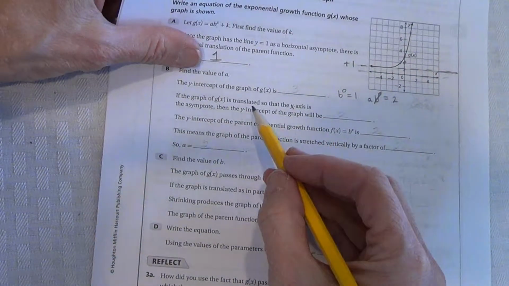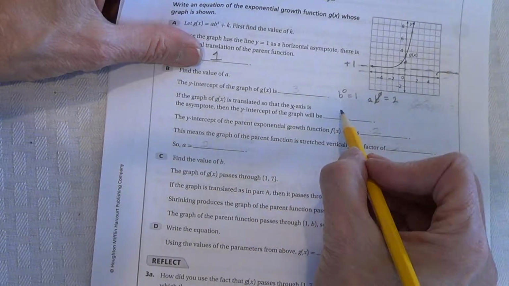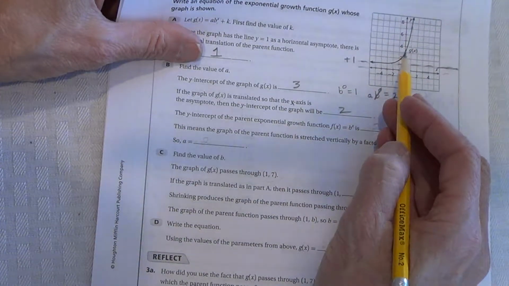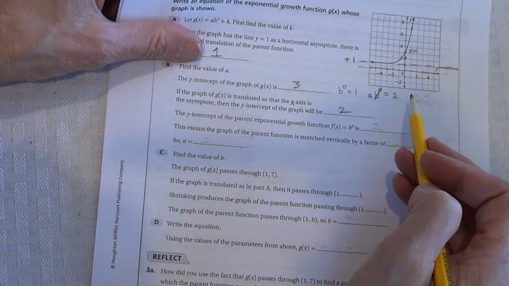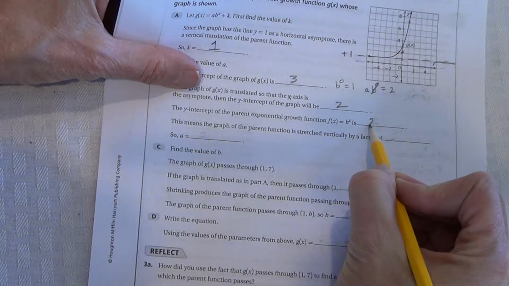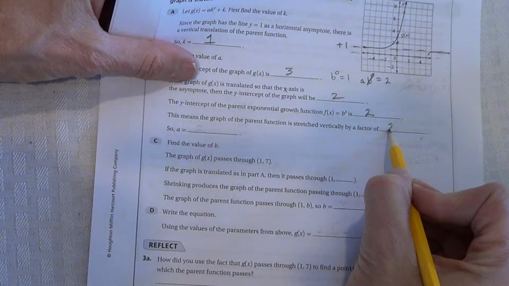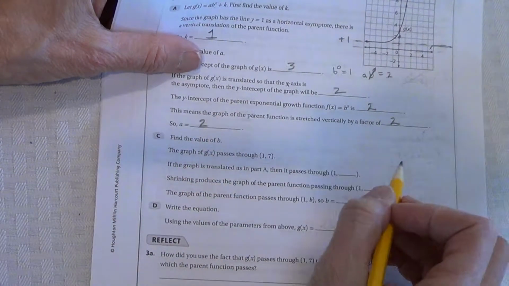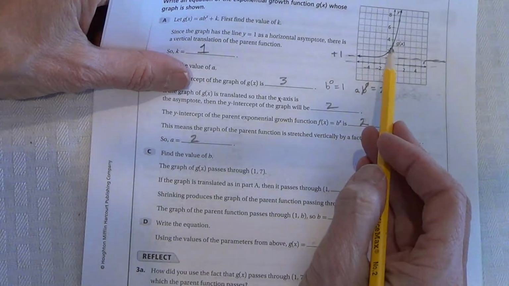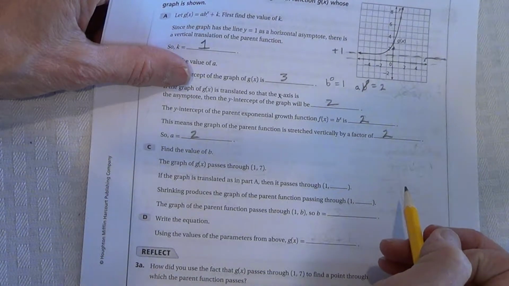Okay, so if the graph g of x is translated so that the x-axis is the asymptote, then the y-intercept of the graph would be at 2. The current y-intercept is at 3. They're just having you shift it downward to meet your parent function. So the y-intercept of the parent exponential function is 2. This means that the parent function is stretched vertically by a factor of 2. So a is 2. Okay, I'm watching for a student expert to be able to come in and explain that. So please think that through, how it shifts. I love it when you guys get down a way to explain it to others.